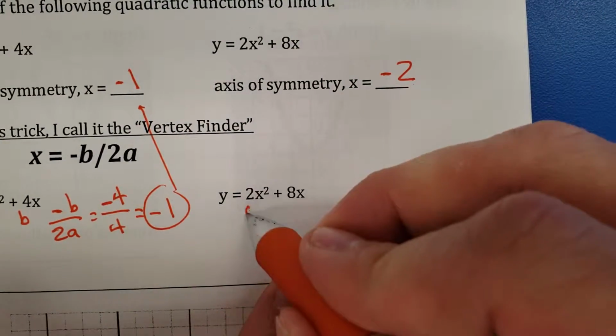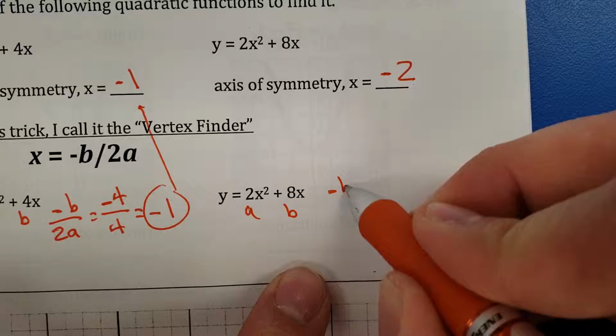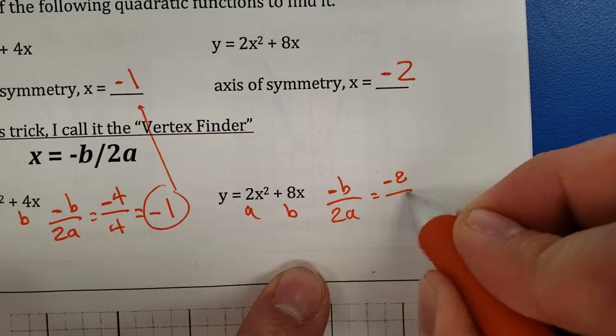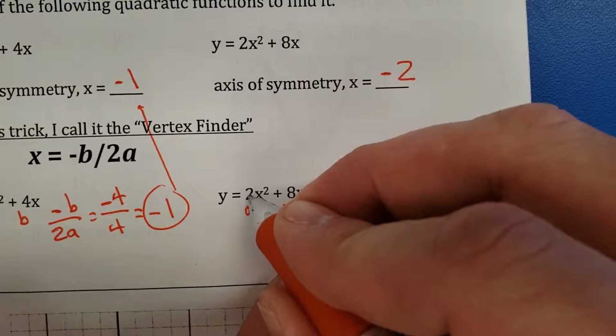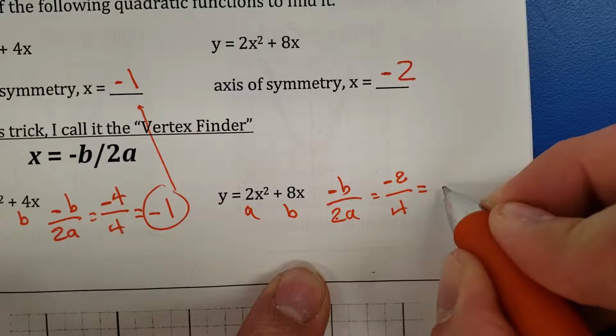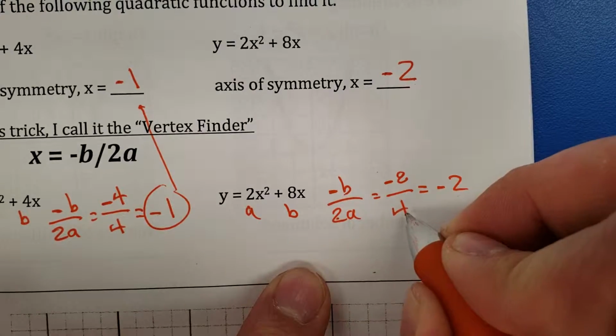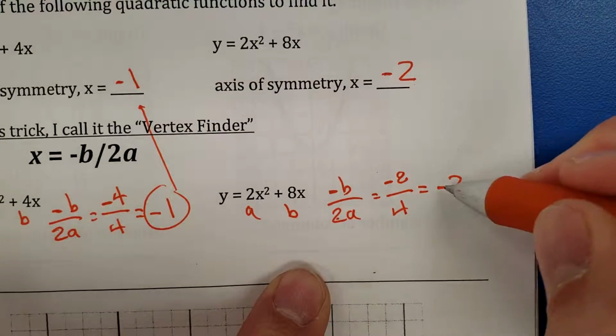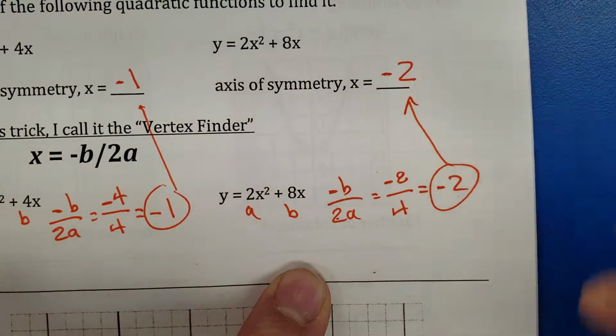Last one. A value, b value. -b over 2a is going to be -(-8) over 2 times 2. Again, I'm multiplying by this 2. 2 times 2 is going to be 4 again. I kept them all the same. Don't always assume it's just going to be 4. All of my a values were 2, and every time you go 2 times 2, you should get a 4. If you don't, you messed up.